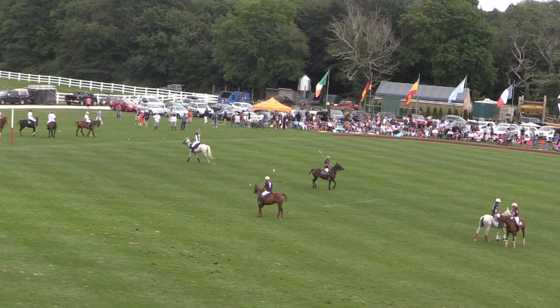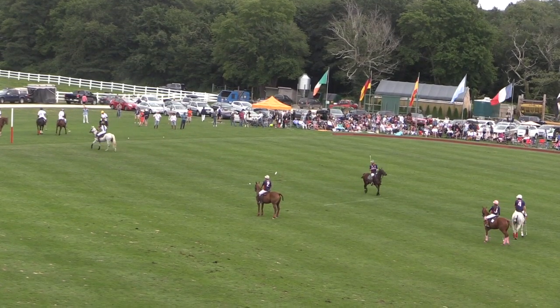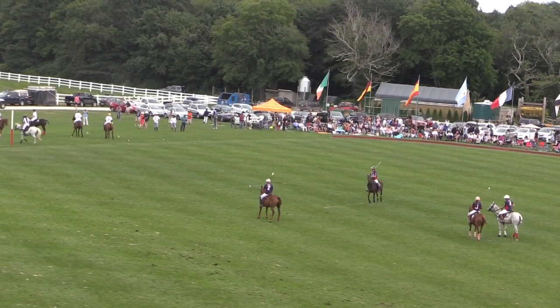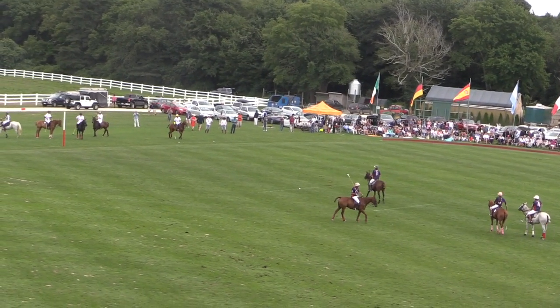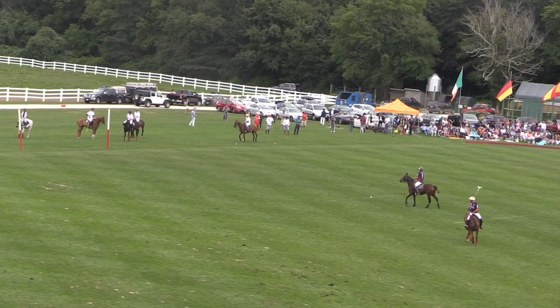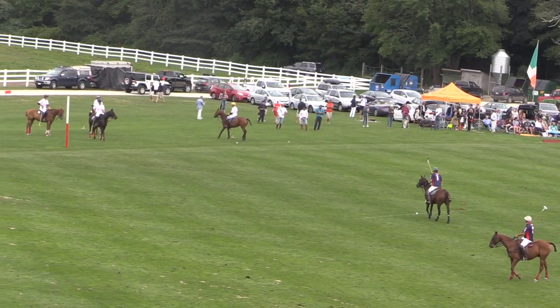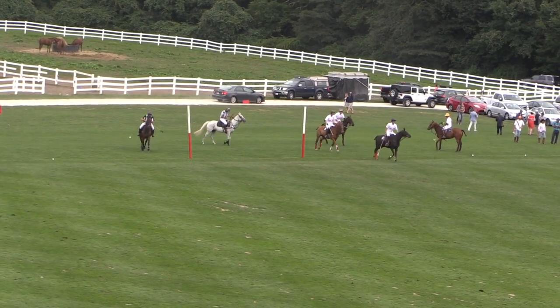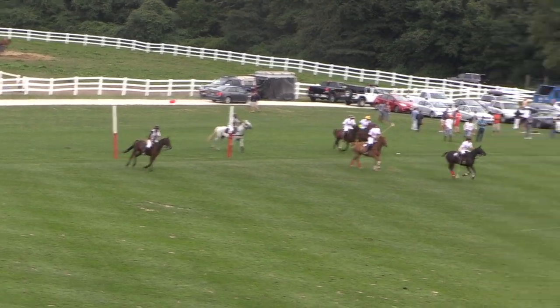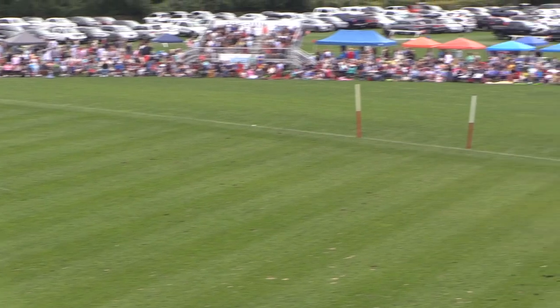So we've got about 3 minutes to go in this chukker. It's a 30-yard penalty, open goal, and Charlie Bullis, the number 1, to take it. Nice easy swing from Charlie. That's all he needs to do. Puts it through the goal. That's a home score, 5-2.